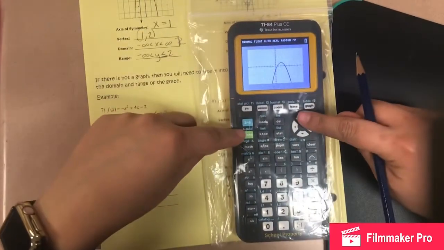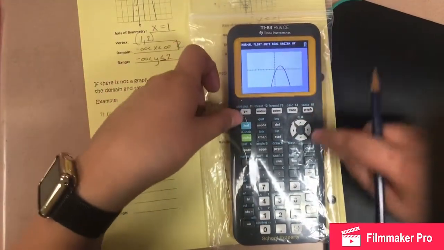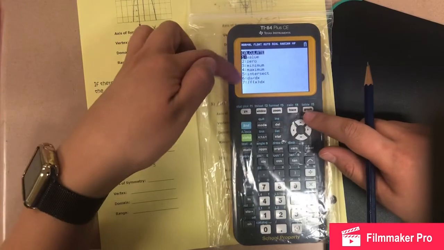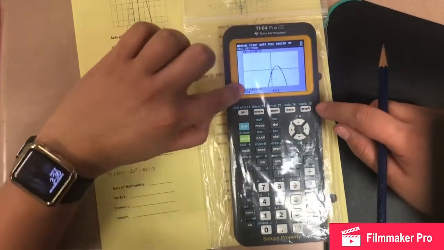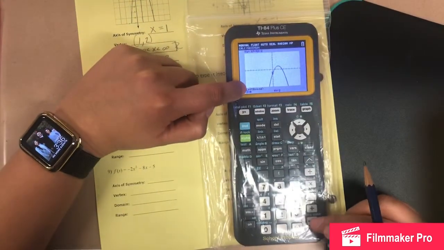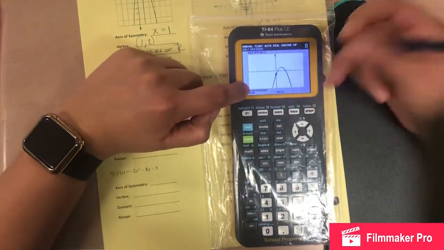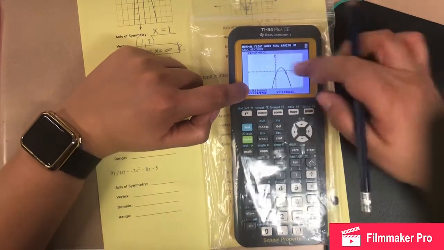How you do that is second trace, and we want to find, well, let's look at it. This is a maximum, so we do second trace, and I want to look for the maximum, which is number 4. It says left bound, so you see how my cursor is on the left side of the maximum, so I hit enter. Then it says right bound, so I have to be on the right side of the maximum, or the hill.